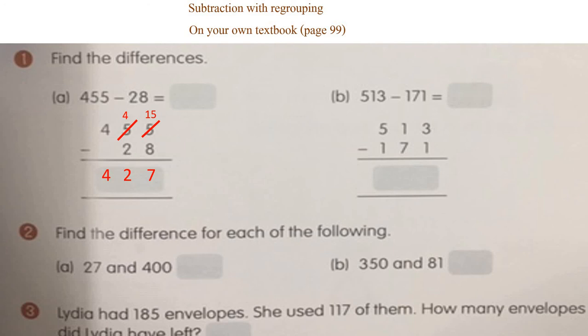Here, B, I have 513 take away 171. 3 take away 1 equal 2, and 1 take away 7, 1 is not enough, so I go to the next door, which is 5, and I will make it 4, and I will be 11. The answer is going to be 4, 4 take away 1 equal 3.